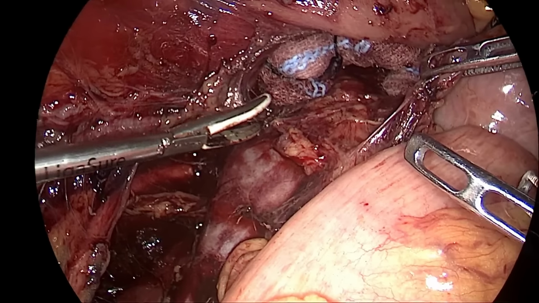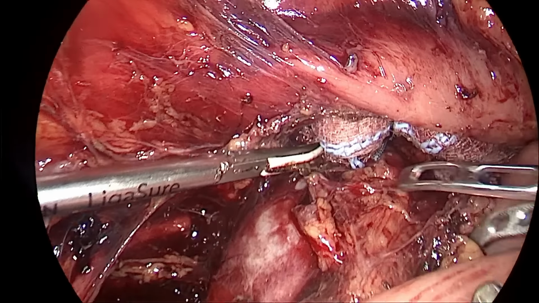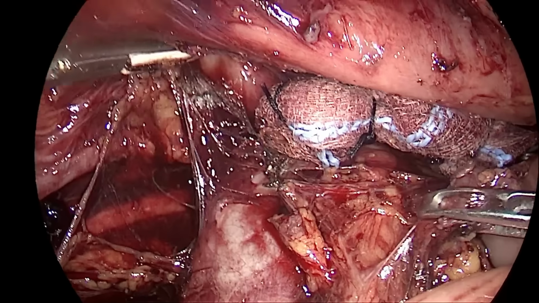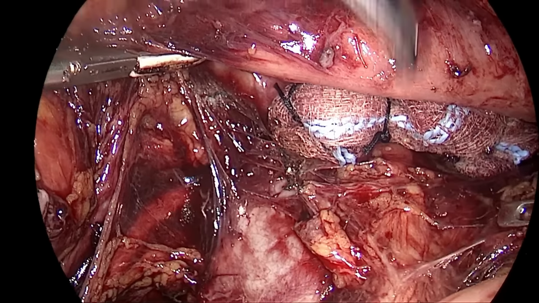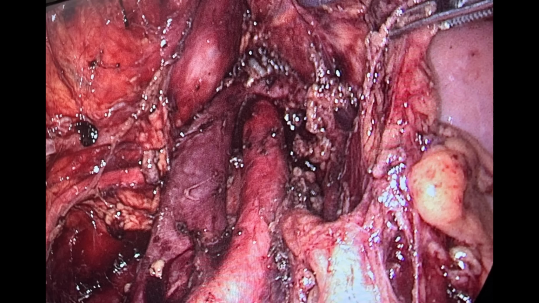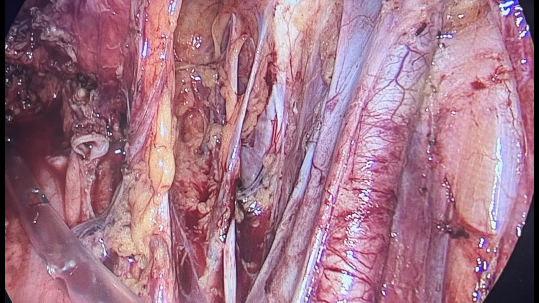So now we are at the last part. We are close to the left renal vein, so I am pushing out the small bowel with the help of the gauze piece. So after the complete dissection, you can identify the left renal vein, the left side ureter, and on this side the right side ureter. So in this case the IMA was originating from the common iliac.